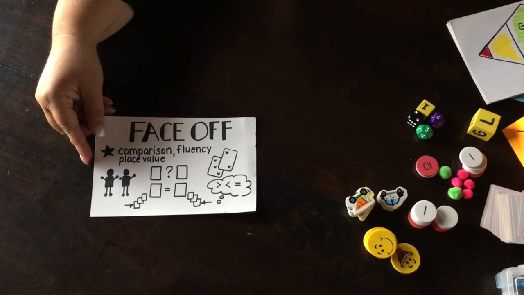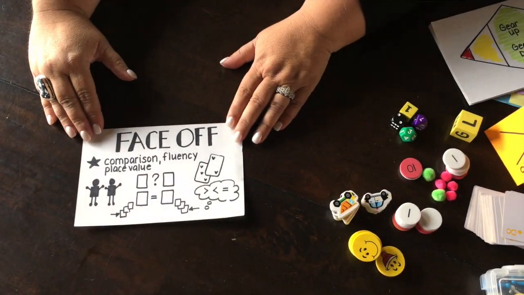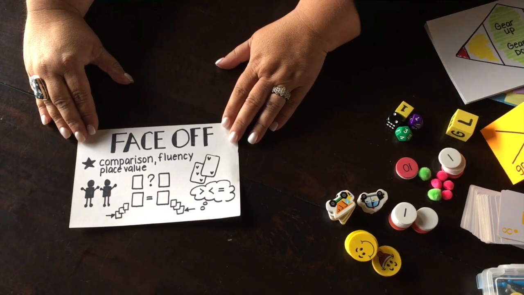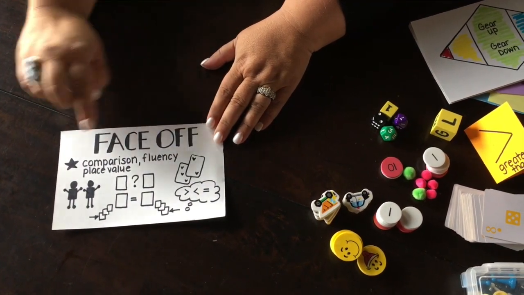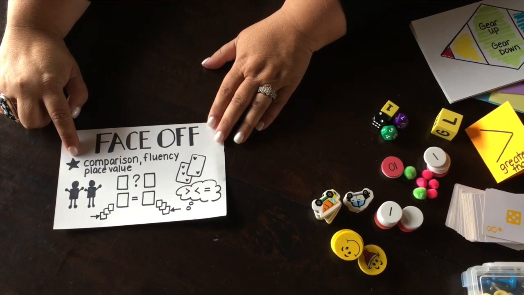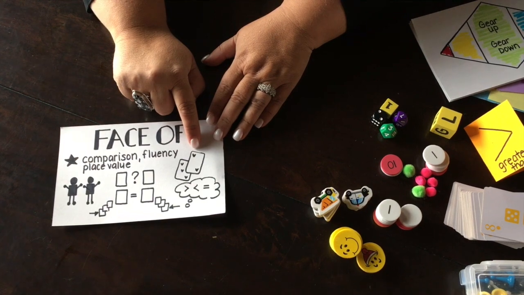All right, so today's first game is Face Off, and we're gonna move kind of fast and furious so that you're able to play this with students and you can gear it up and gear it down. So the basic title of the game is Face Off, and it's a game about comparison, fluency, and place value. Best played with 2 players. Your basic needs are cards.